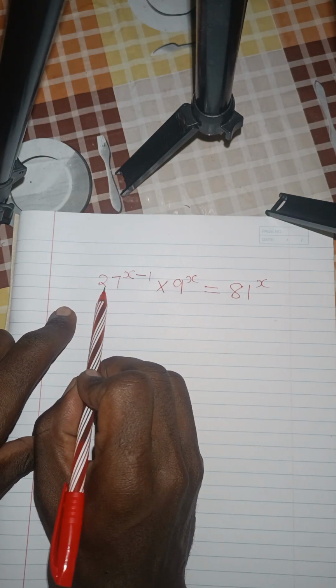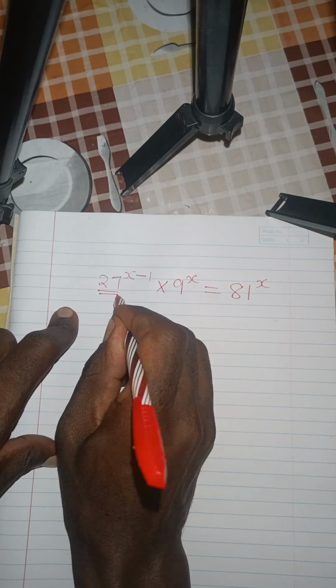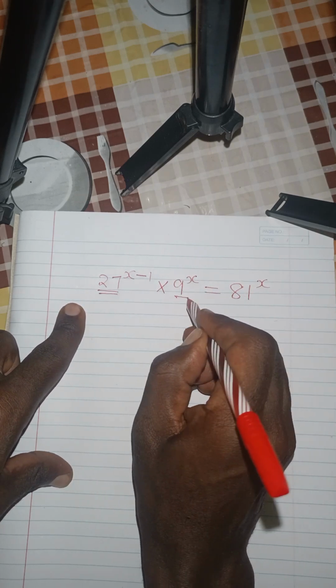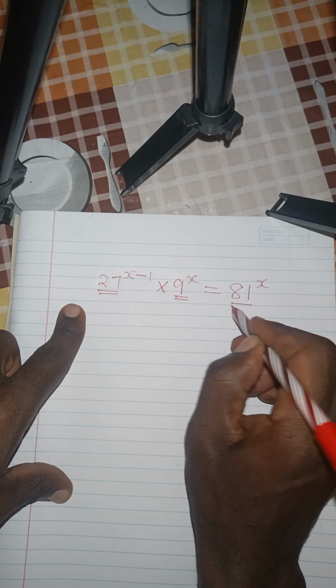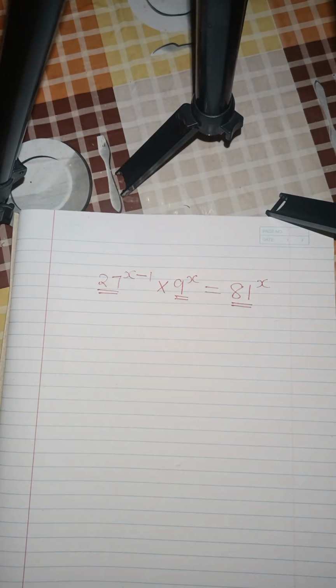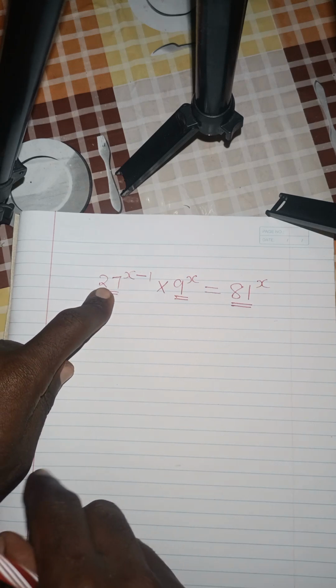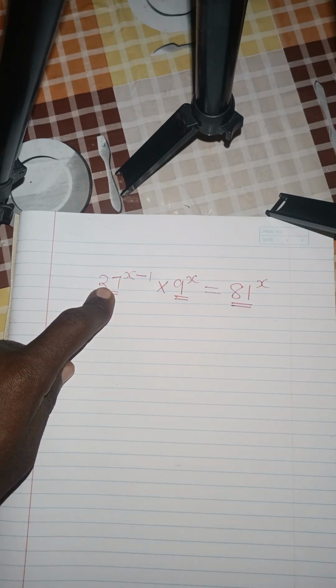For example, our bases here are 27, 9, and 81. We are supposed to rewrite those bases to their lowest form, and the lowest form is 3, because 2 cannot go into 27 without leaving a remainder.